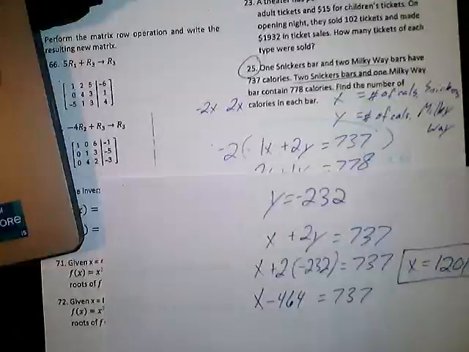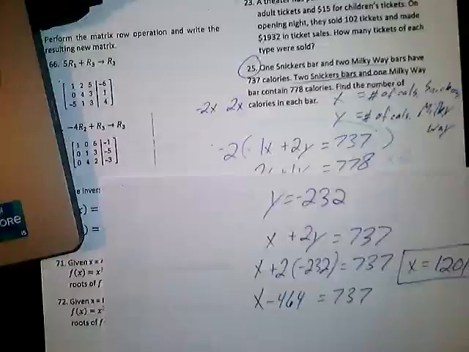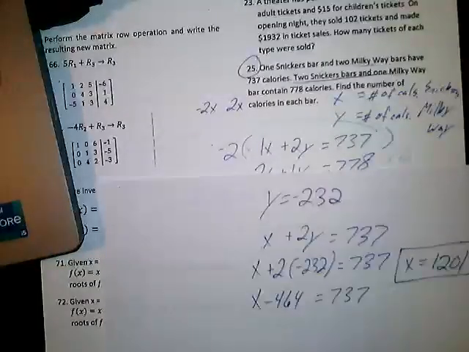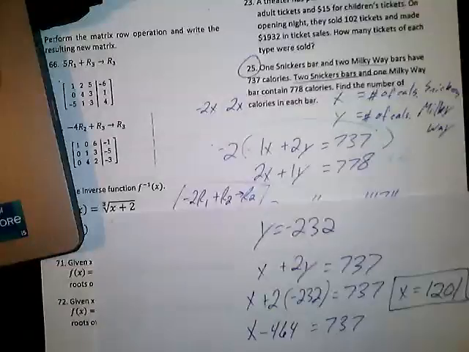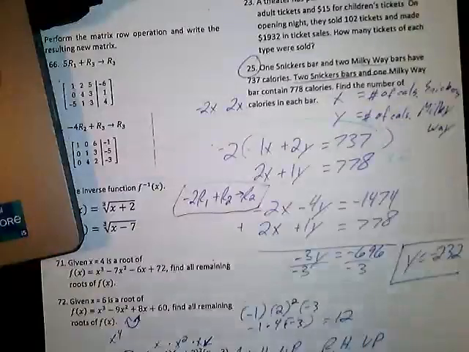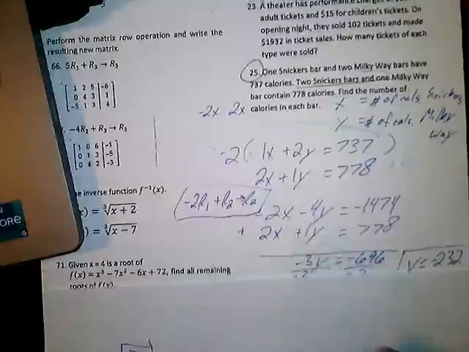So there we have it. I think I did everything right. Yeah. So, once you find one of the variables, you can just plug it into either of the equations to find the other variable. But it's really just an addition/elimination problem.